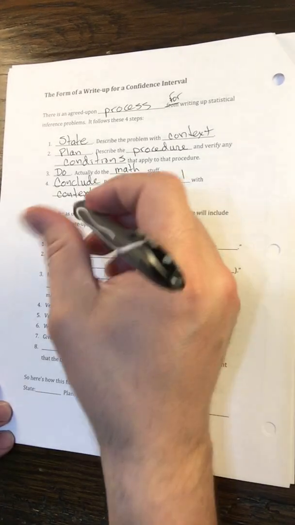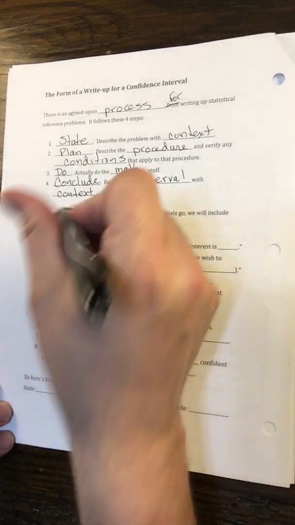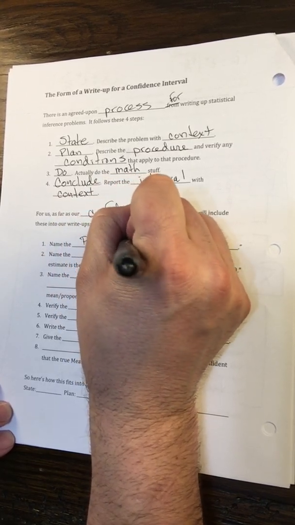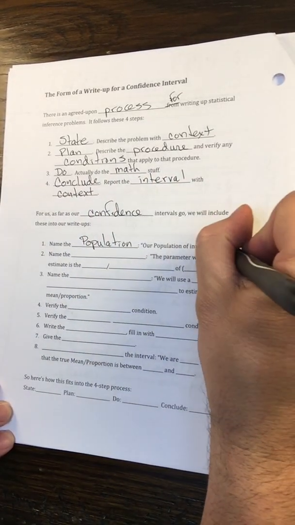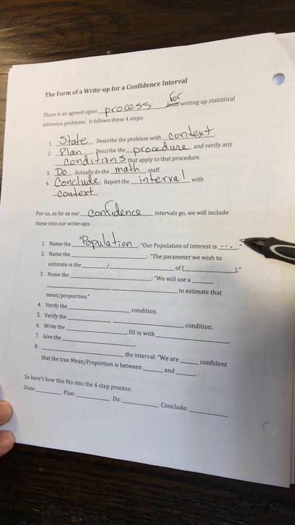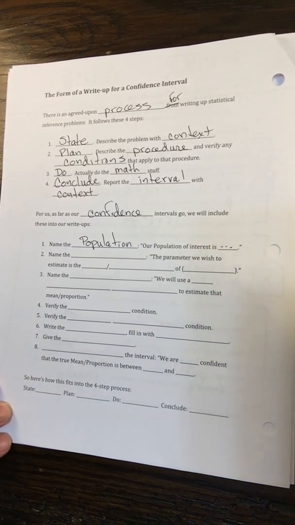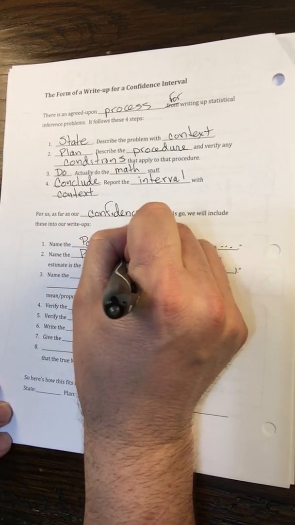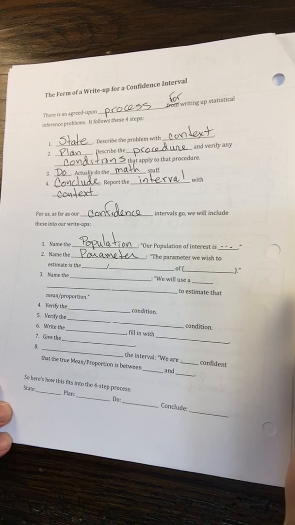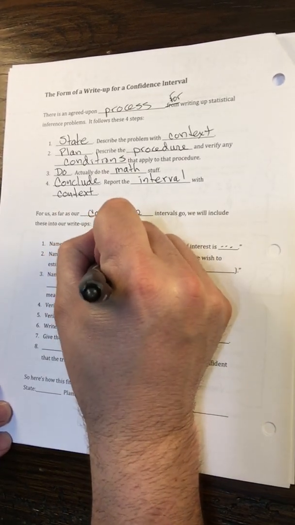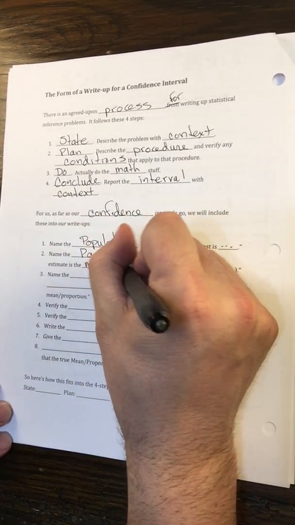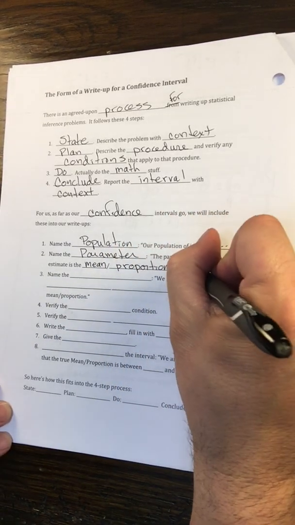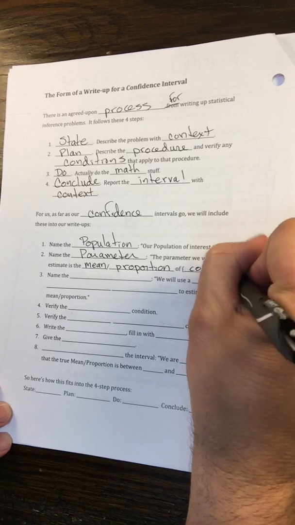Ready for this? First point on this problem is name the population correctly, as specifically as you can. Our population of interest is all of the Douglas fir wood in the world. Name the parameter is number 2. That's got to be either a mean, because we're talking about averages, or a proportion, because we're talking about decimals, of, and then you would put the context in, like pulling Douglas fir wood apart.